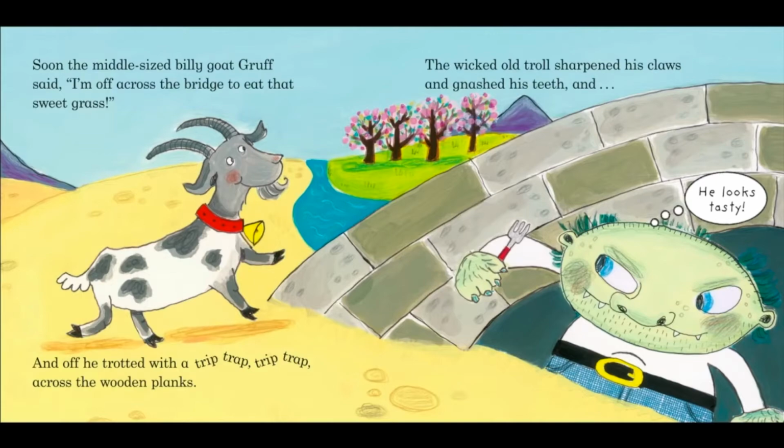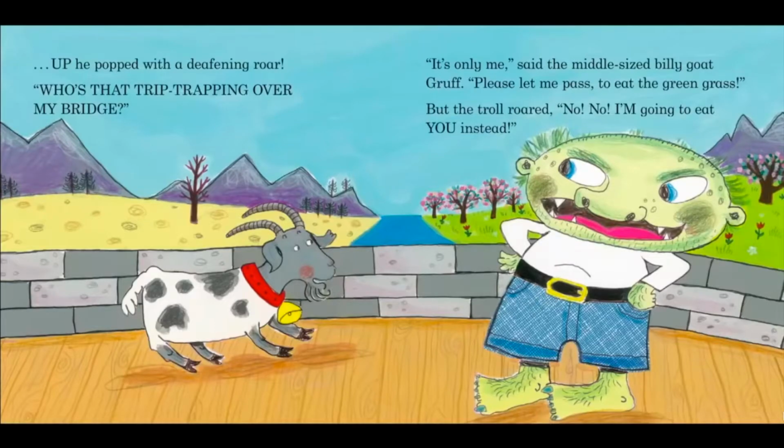and he looks tasty. Up he popped with a deafening roar. "Who's that trip-trapping over my bridge?" "It's only me," said the middle-sized billy goat Gruff. "Please let me pass to eat the green grass." But the troll roared, "No, no, I'm going to eat you instead."